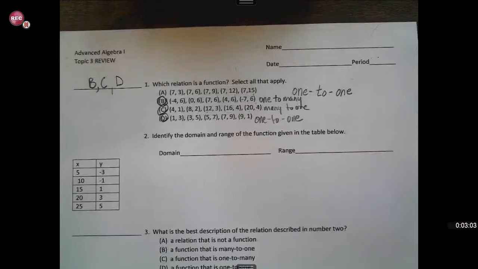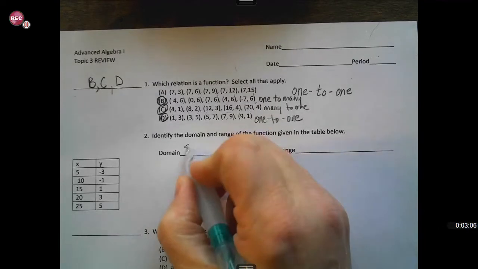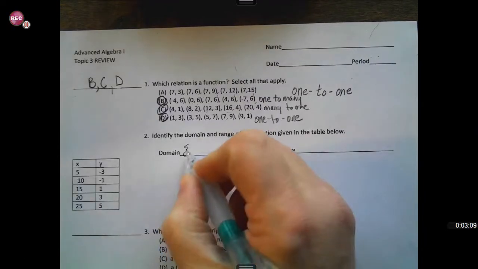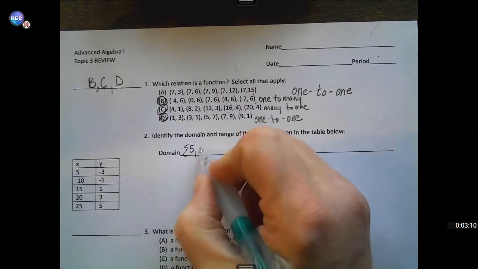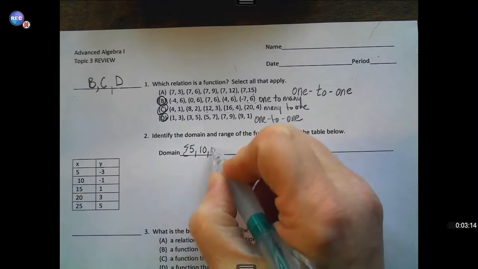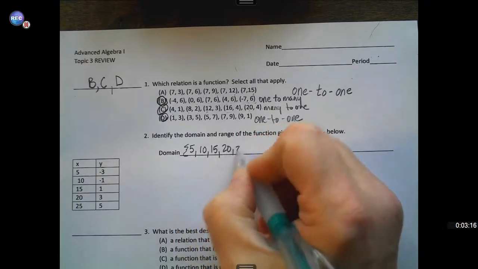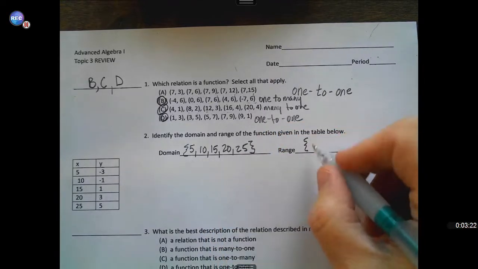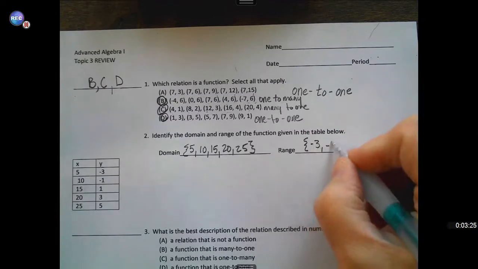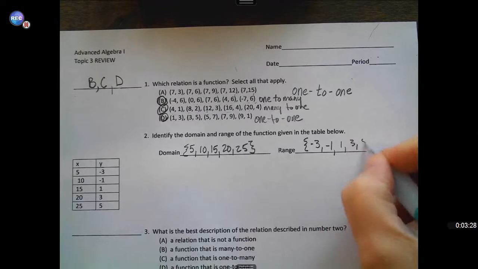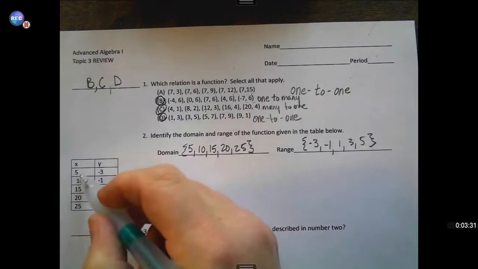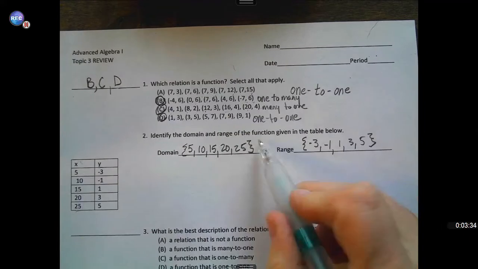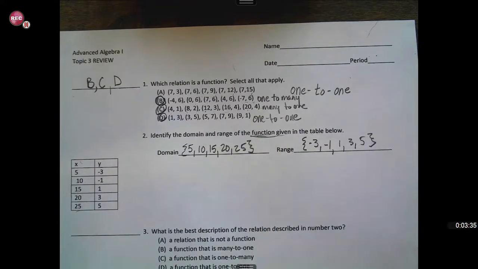For number 2, they give us this chart. They ask, what's the domain? The domain is a set, so I use set notation, which is a brace. The domain is the x values: 15, 20, 25. And the range is the y values. I just list them: -3, -1, 1, 3, 5. There were no repeats in the x values, so it is a function. They told us that to begin with. And I see no repeats in the y values.